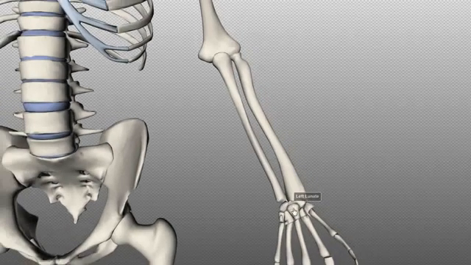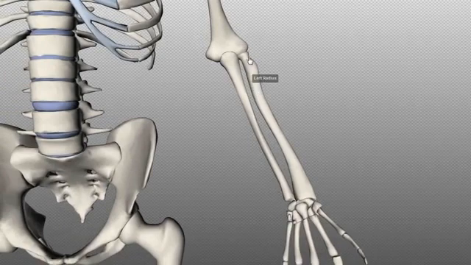Just a quick point on this model, the radial tuberosity, which is shown here as this little bump, is shown slightly more laterally than it is in life. It's a bit more medial and anterior on the radius than it's shown in this model.